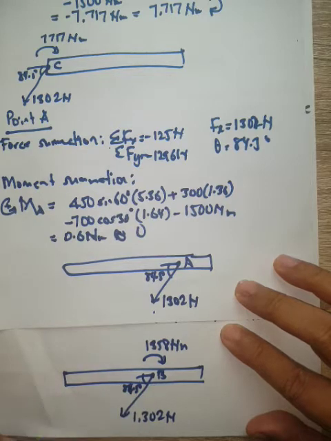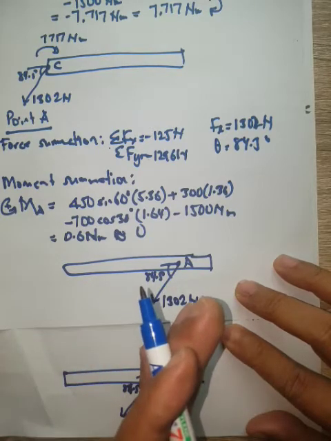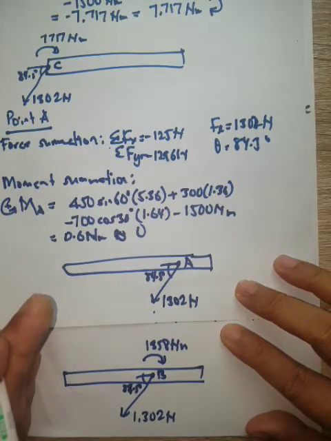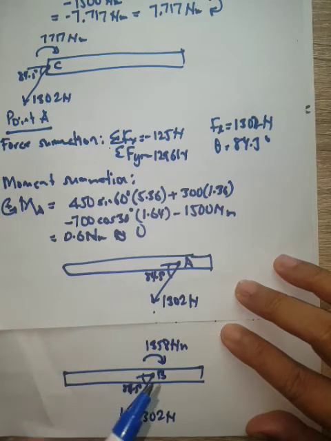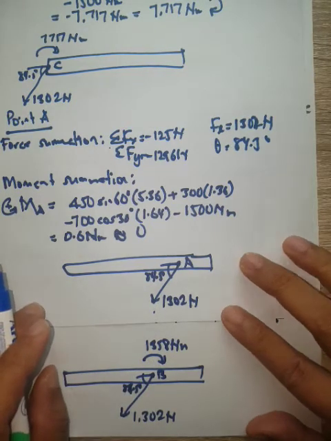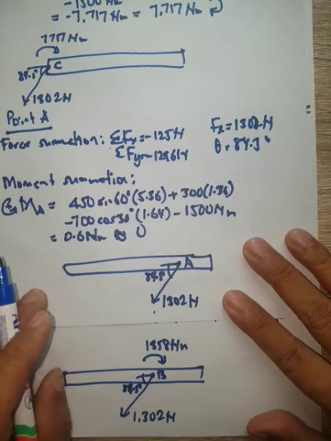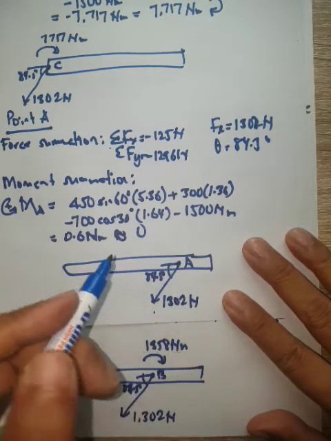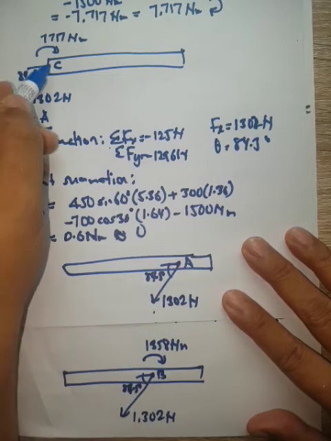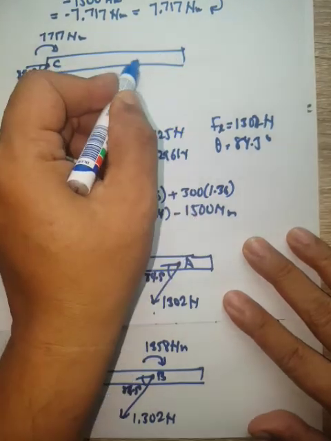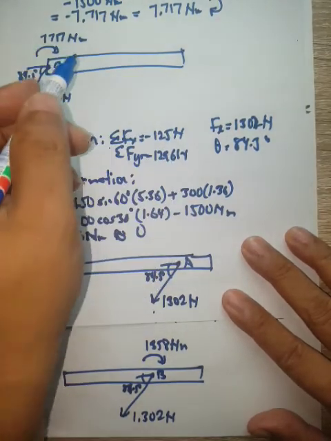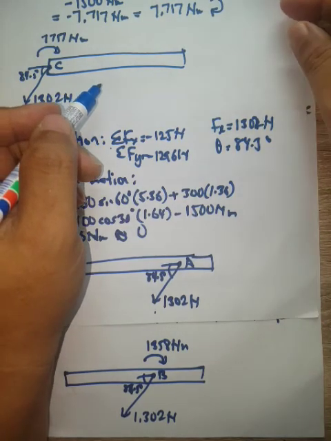So if one does the analysis, we can understand that if we move the force, we need to add the moment, but the force is still similar: 1302, 1302, 1302. So this is the meaning of equivalent system. We want to find out the total loading at each point, whether at A, B, or C, so we understand the loading at each point on an object. This is the purpose of the equivalent system. Okay, thank you.